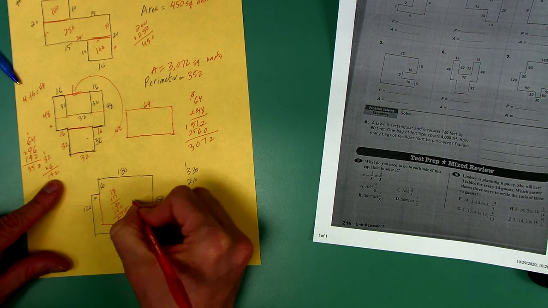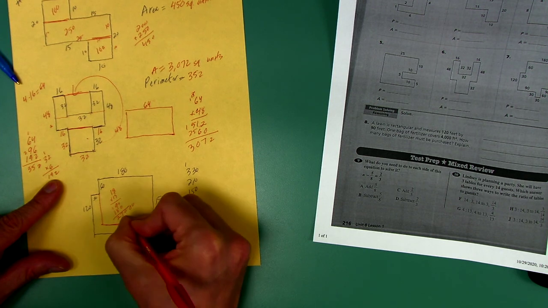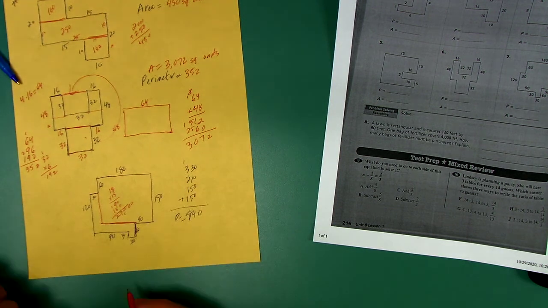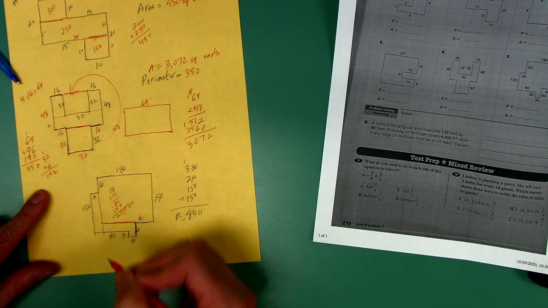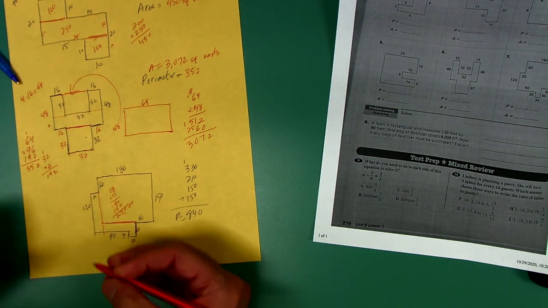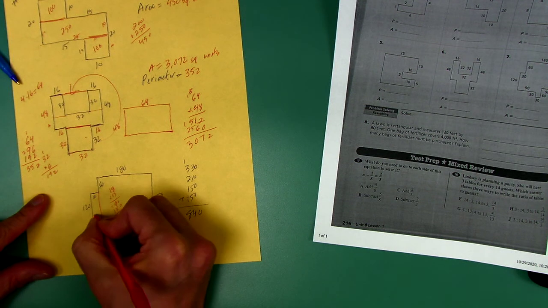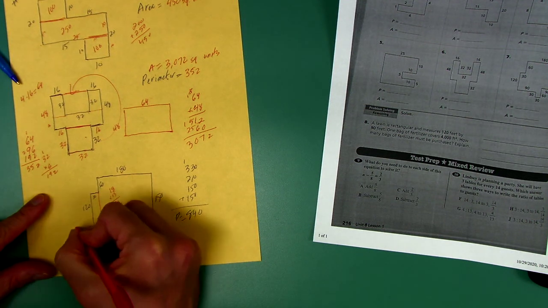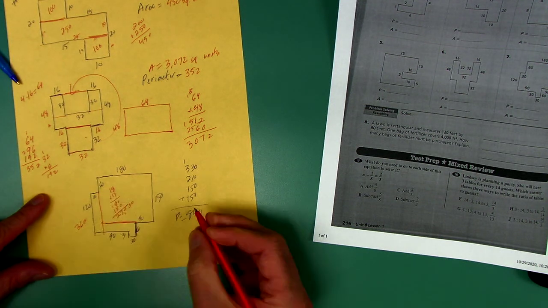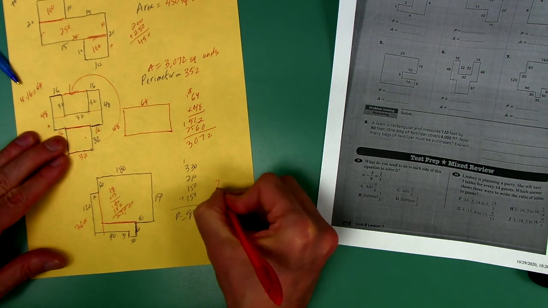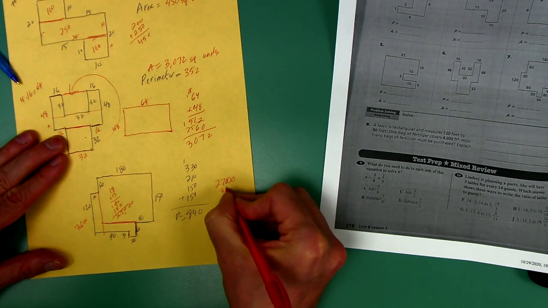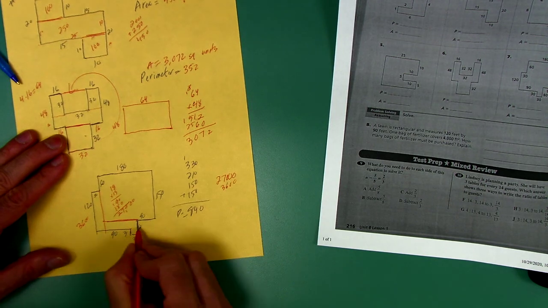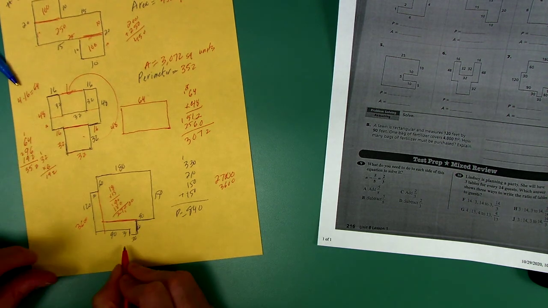So 270, move the decimal over twice, 27,000 for this part. And then I'm going to cut this off right here and say this is 30 times 120, right? 3 times 12 is 36. Move it over twice, 3,600. So far I have 27,000 for my area, 3,600, and then I have these two rectangles here.